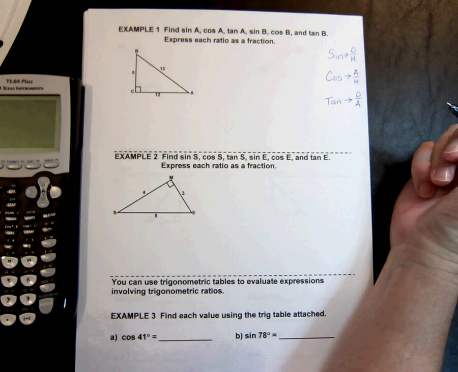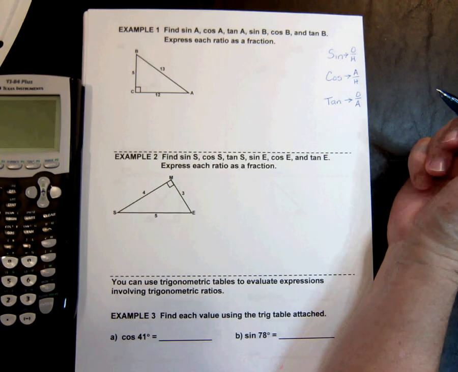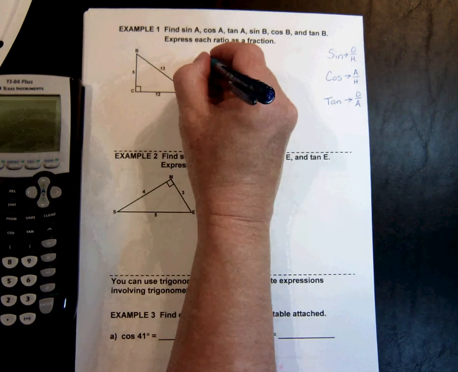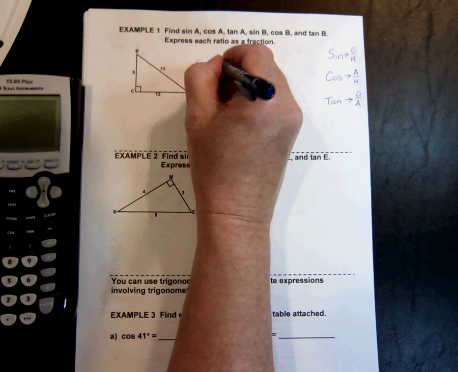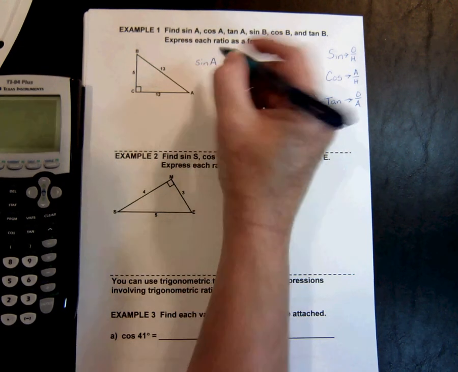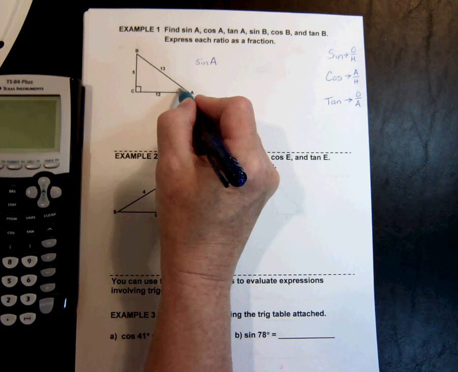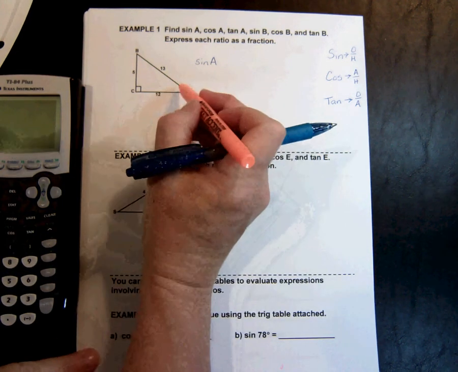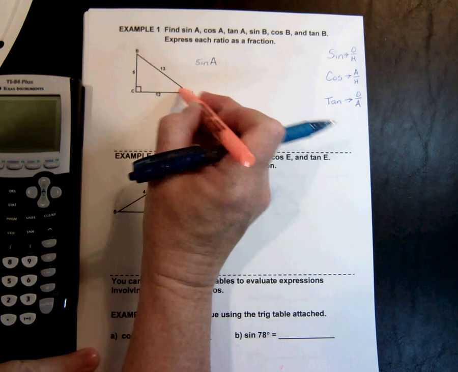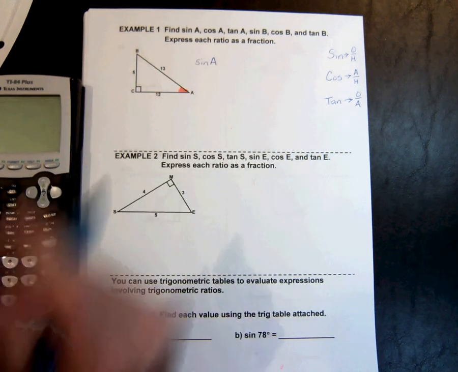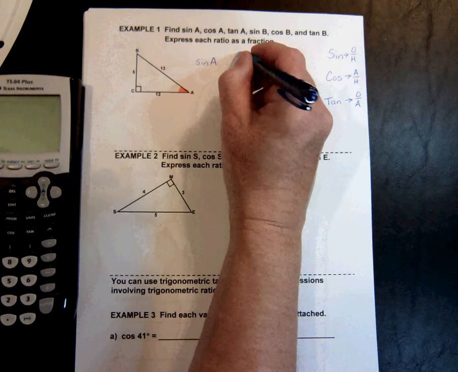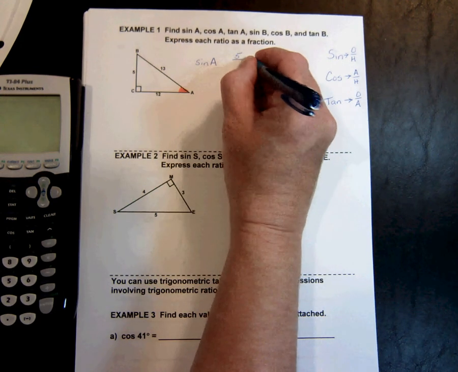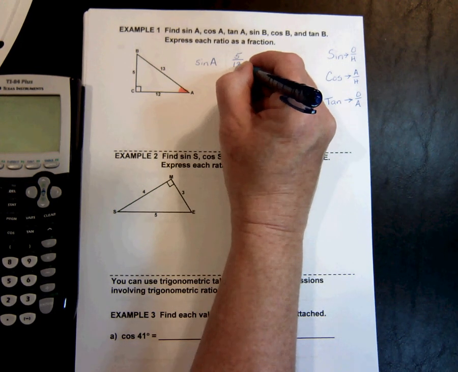Keeping that in mind, we're looking for the sine of A. Remember that sine of A means this angle measurement right here, and I'll highlight it again. If you look at the lines, the opposite is a 5, over the hypotenuse, which is 13.